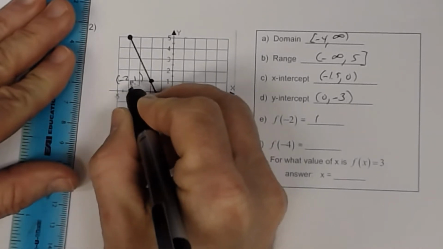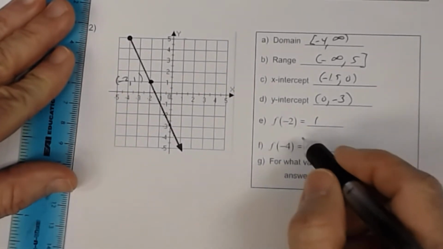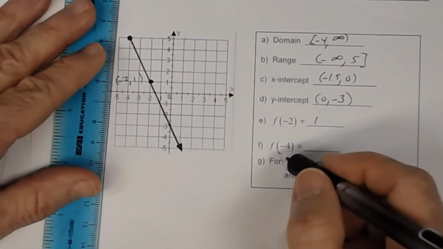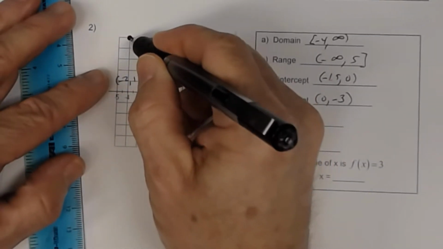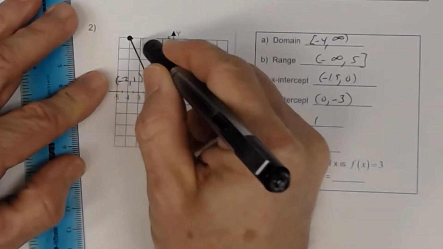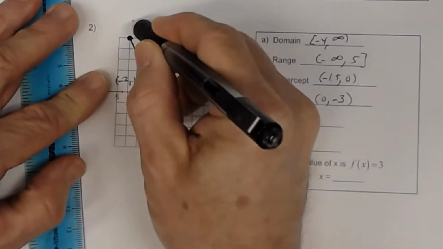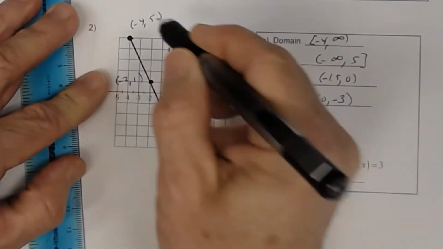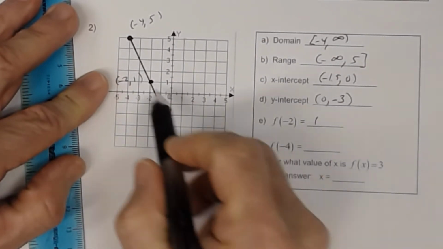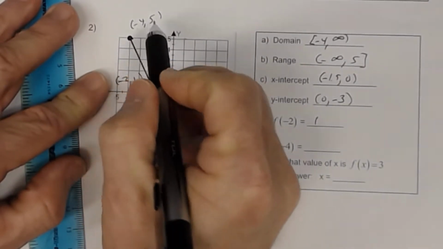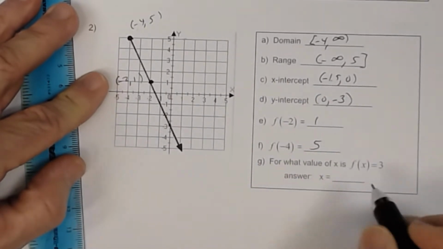So when x is negative 2, the y value is 1. F of negative 4, so that's this point here. The coordinates of that point would be negative 4, 5. So then you're asked, what's the y value when x is negative 4? When x is negative 4, the y value is 5.